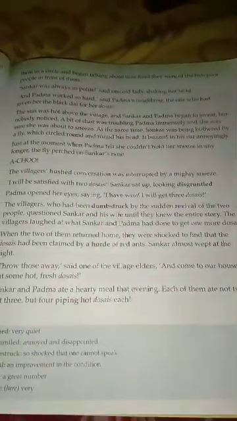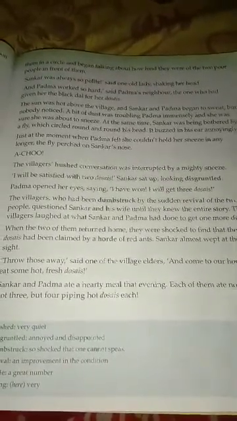So, as he sneezed, he said, okay, I will be satisfied with 2 dosas. So Padma opened her eyes, saying, I have won, I will get 3 dosas. She opened her eyes and she was saying, yay, I won, I will get 3 dosas now.